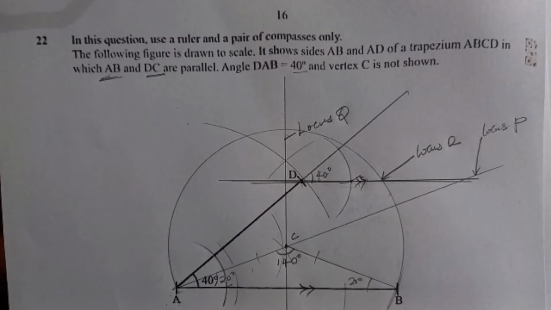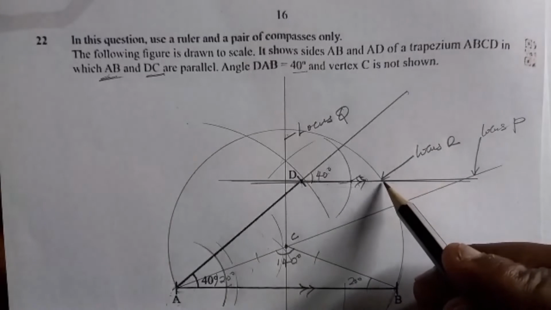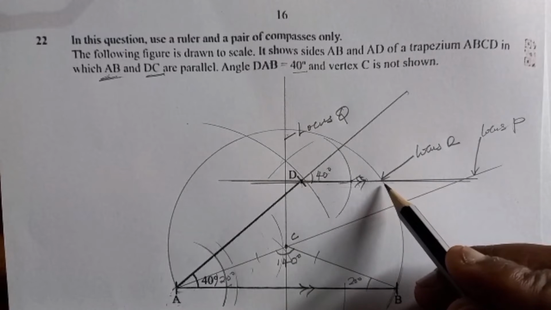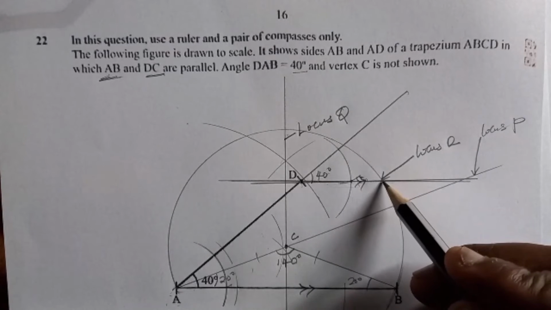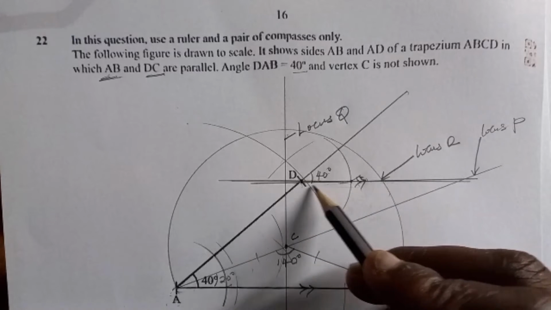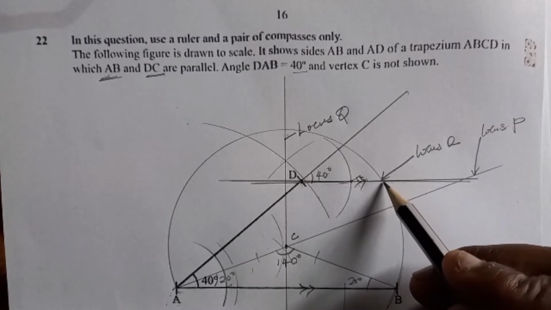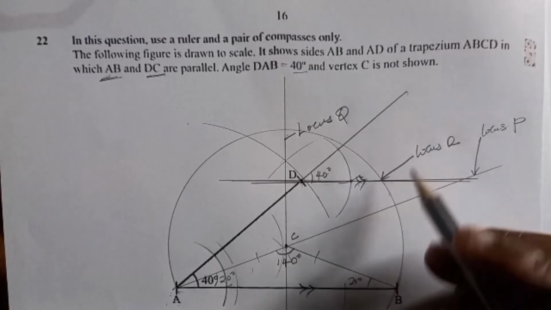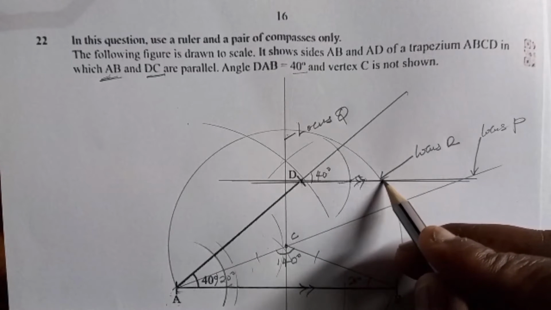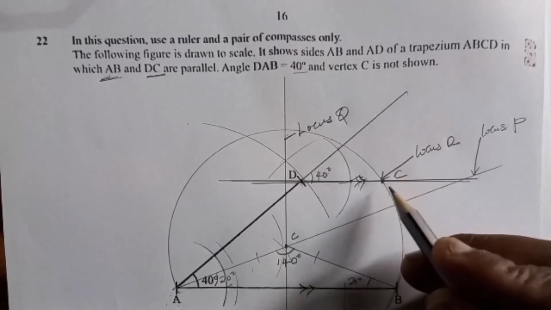So now you need to locate C. And C is located on this arc. Look at this point of intersection of locus of R and this line that you've drawn here. Look at this. Just look at it. This point here. This will be C. So C will be located here.